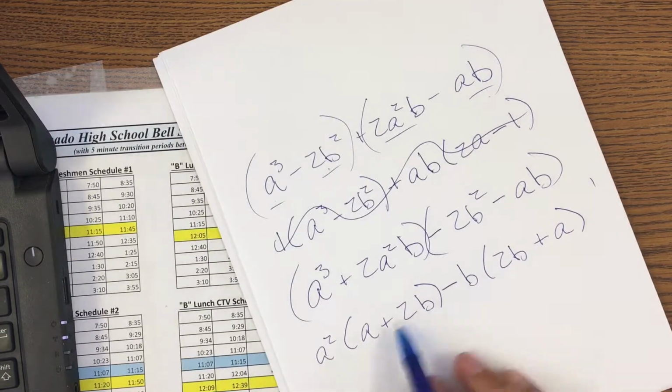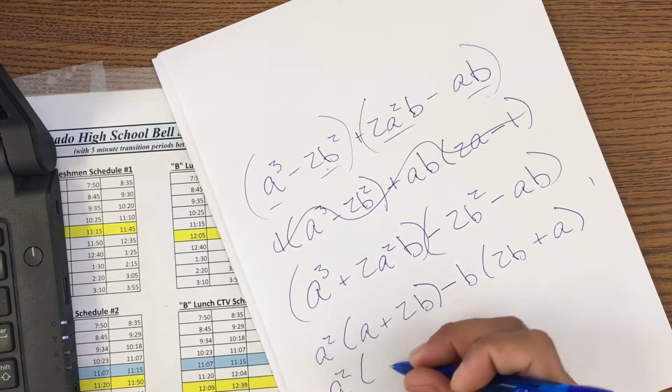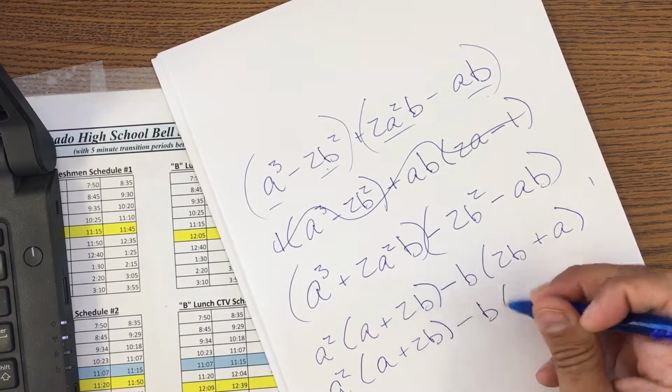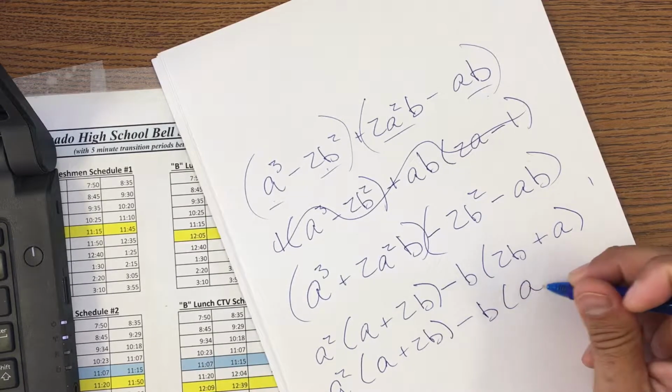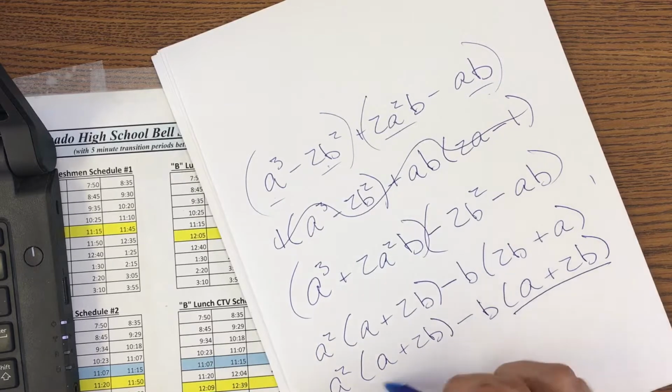Now notice that these are backwards of each other, but the associative property of addition lets me change the order if I want. So I'm going to change those around. Now notice that these are the same.